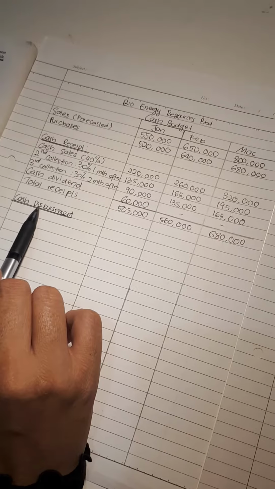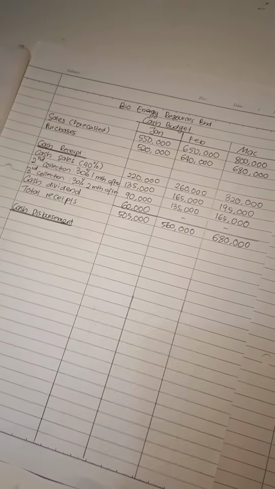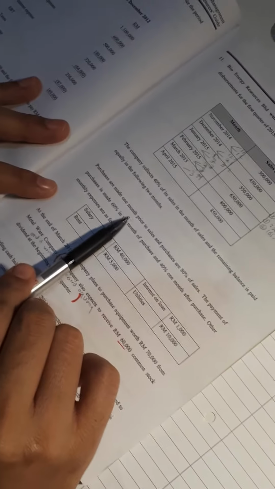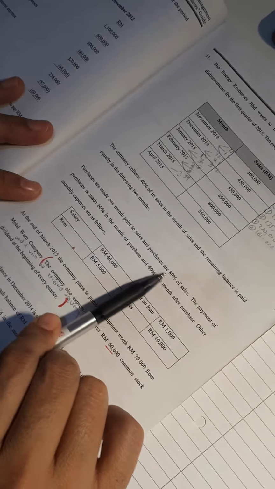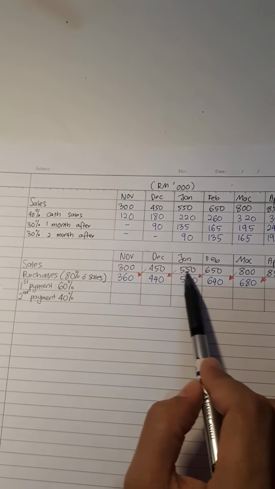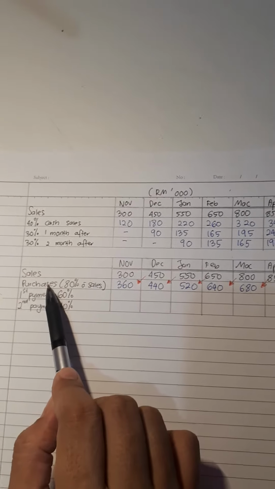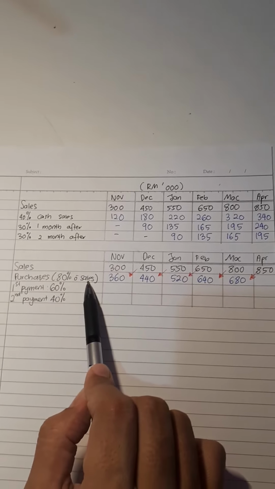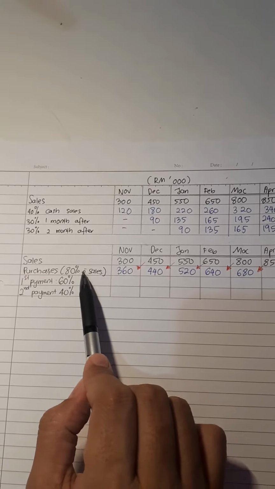Okay, so purchases, kalau tengok pada soalan di sini, dia kata purchases are made 1 month prior to sales and purchases are 80% of sales. Yang ni pun you all dah kira. Kita tahu sales adalah jumlah sales, dan purchases adalah 80% of sales dan dibuat 1 month before sales.